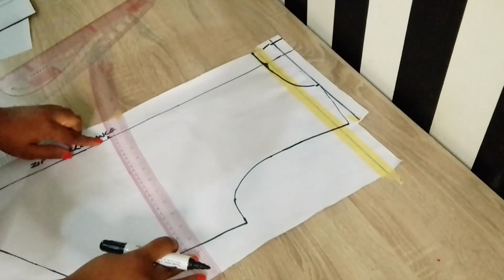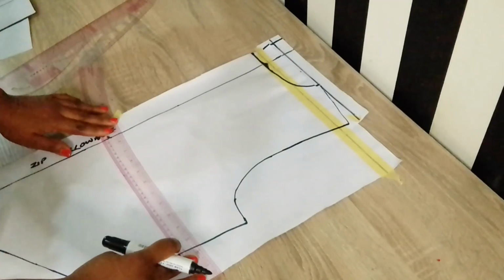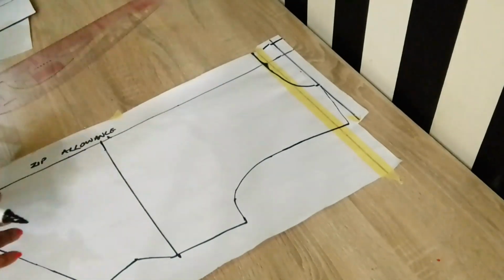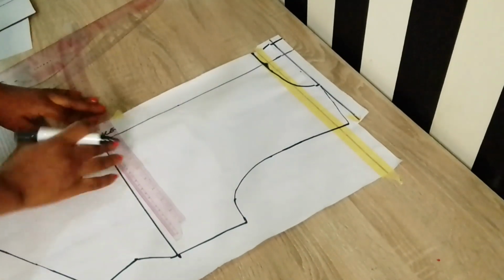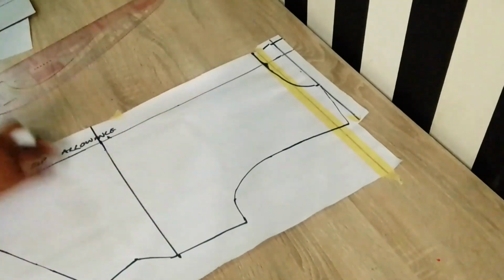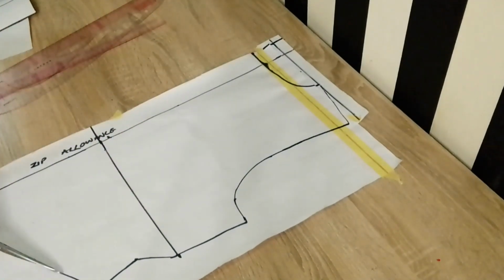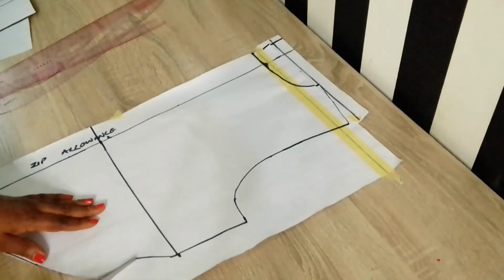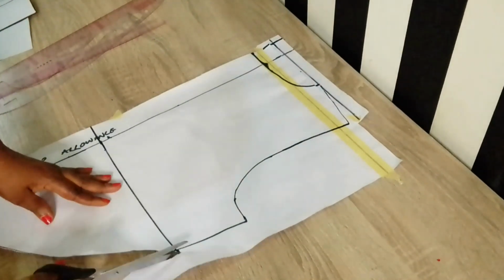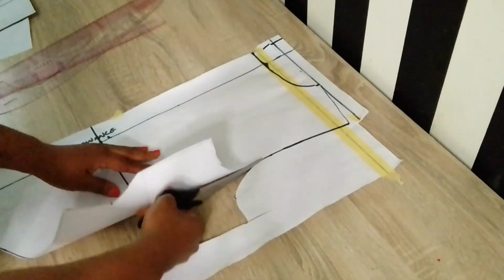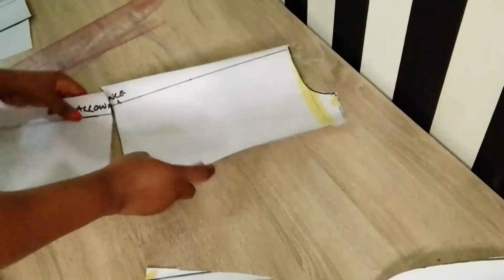I went ahead to mark that on the bust line on the back, because I will still be having the same yoke. I'll be having a yoke, the upper part and the lower part, just like I did for the front pattern. The actual place where I have my mark, the underbust line on the front pattern, I also went ahead to create the same line on the back pattern. I'll simply go ahead and cut this out, and then we have our front and the back pattern.